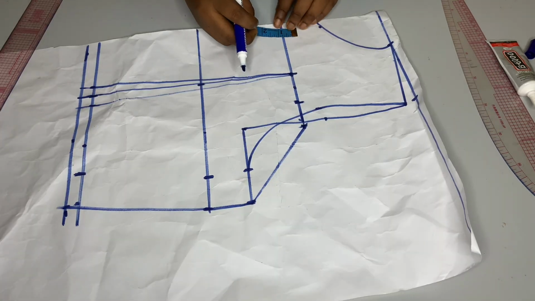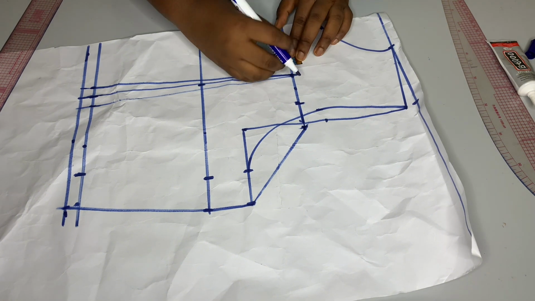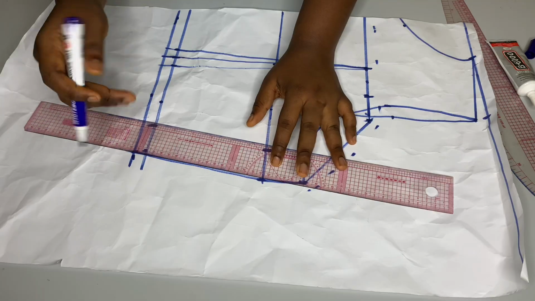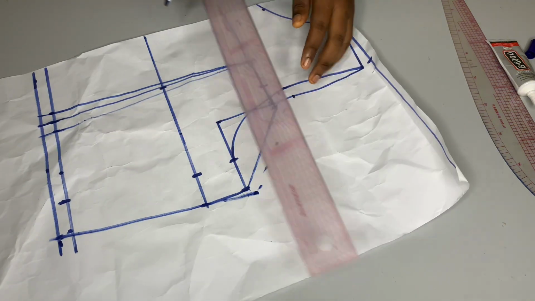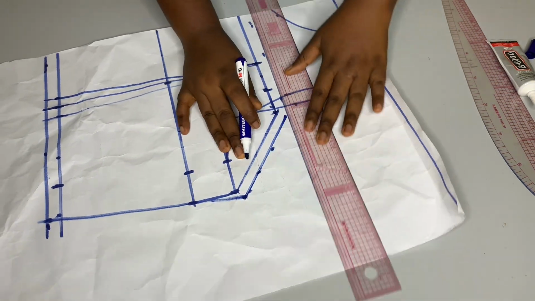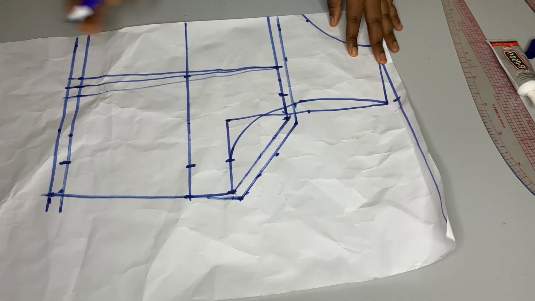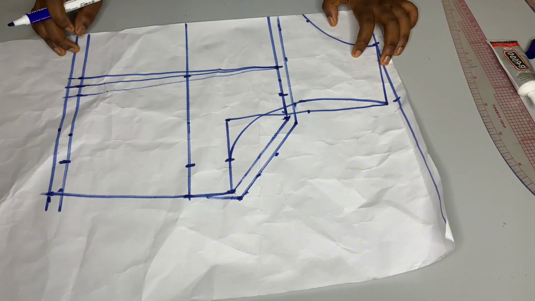The next thing you want to do is to add extra half-inch allowance. So from this point, I will just connect it like this and take it back. Our front pattern is ready. So this is what we are using for the front pattern.